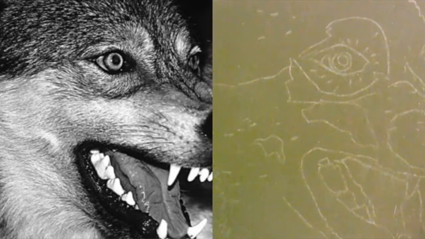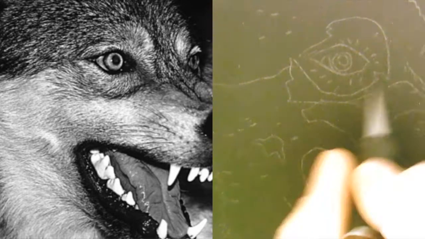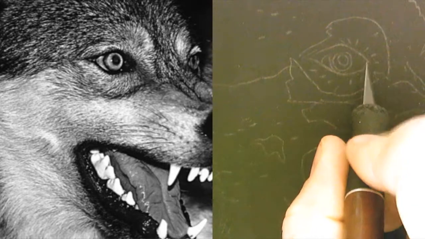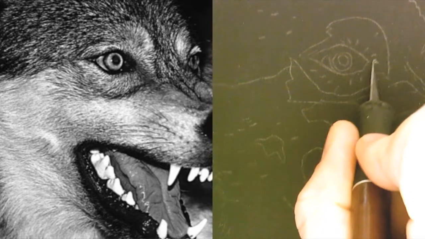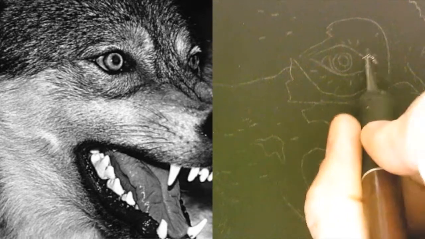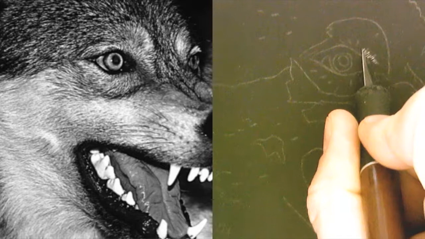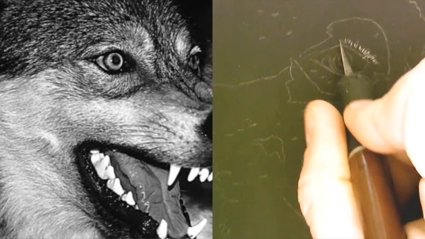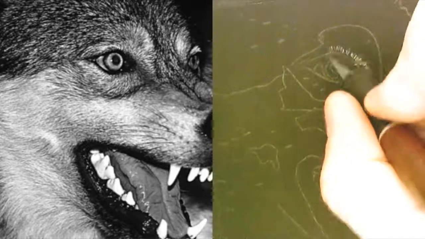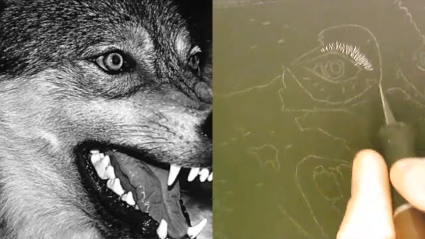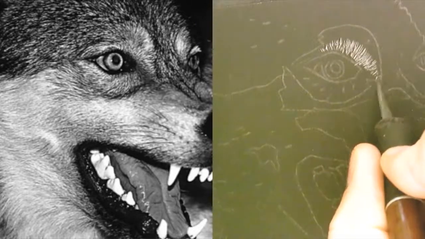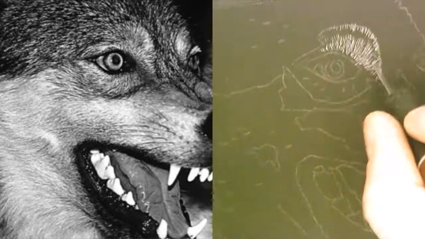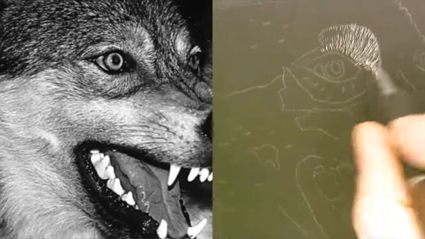What we're going to do now is start to mimic this fur by scratching away the black to reveal the white underneath. I'm using an X-Acto knife, holding it just like a pencil, and scratching just with the tip. Again, I'm trying to mimic the length and the direction of the fur. This fur is starting to fan around the eyeball. Notice my scratches are really small and really short. They're not long. We can give the appearance of longer fur by making shorter scratches.